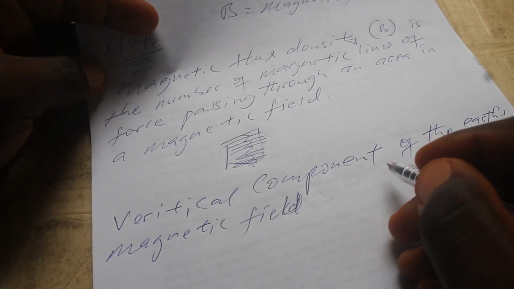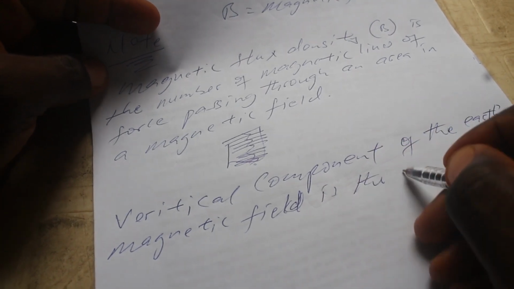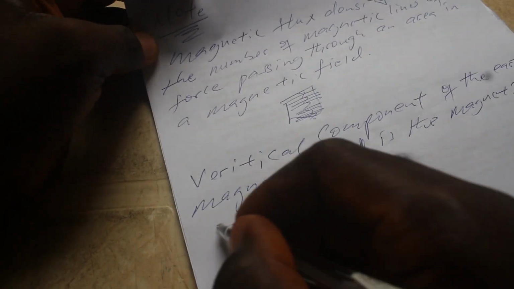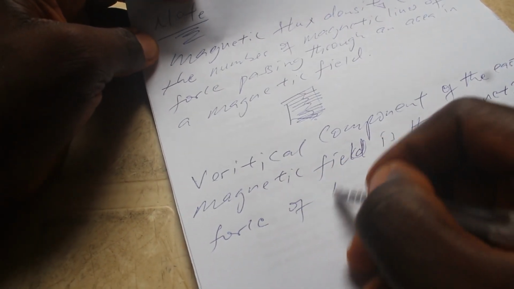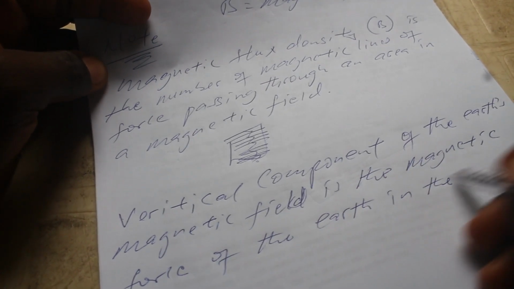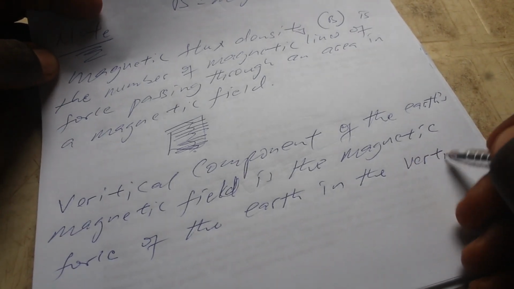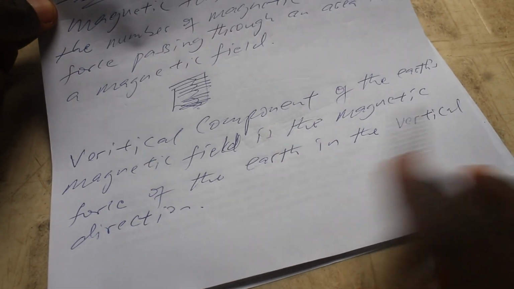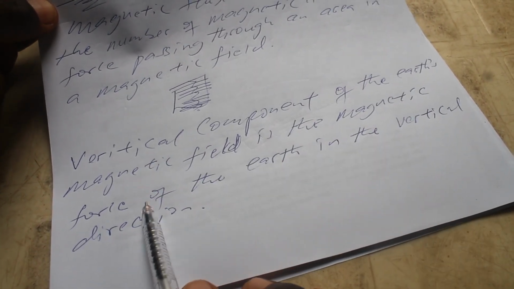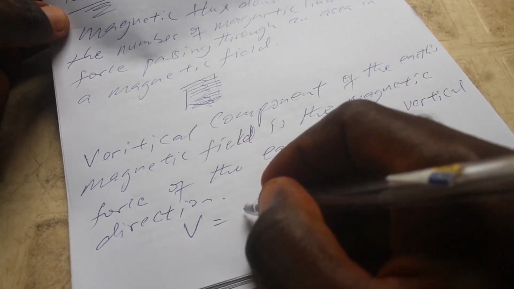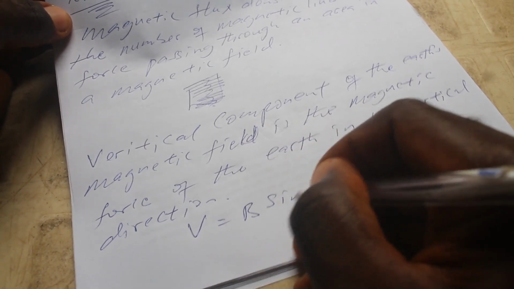The vertical component of the Earth's magnetic field is the magnetic force of the Earth in the vertical direction, where V is equal to B sine theta.